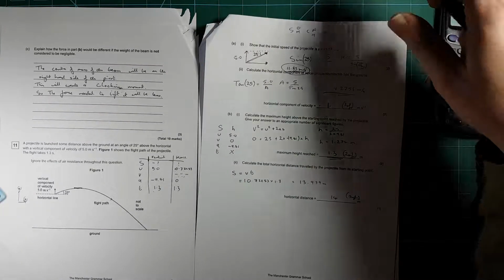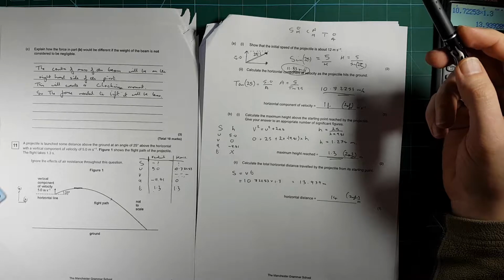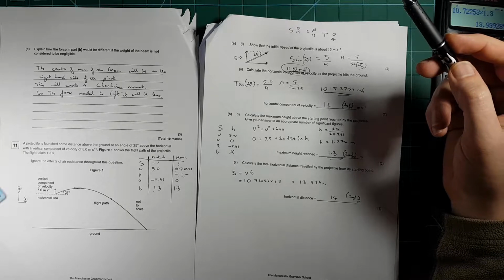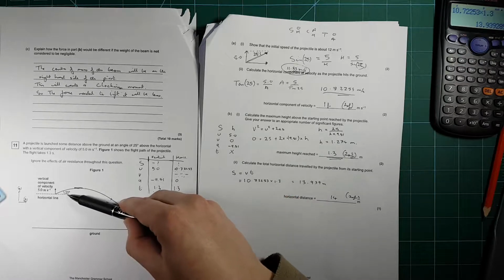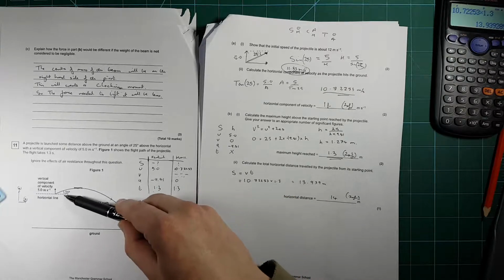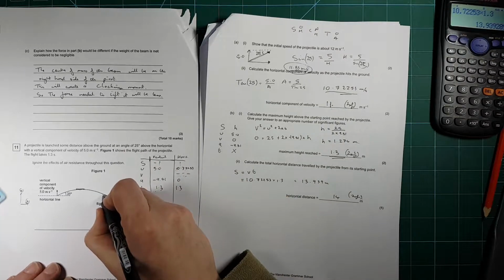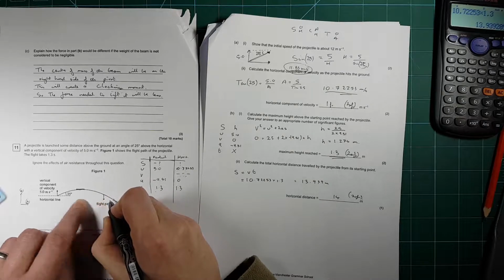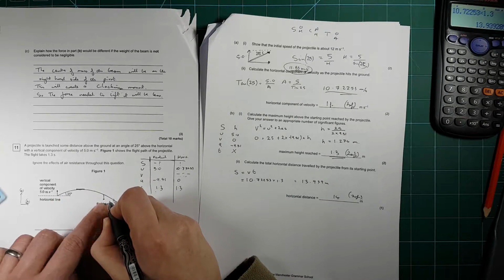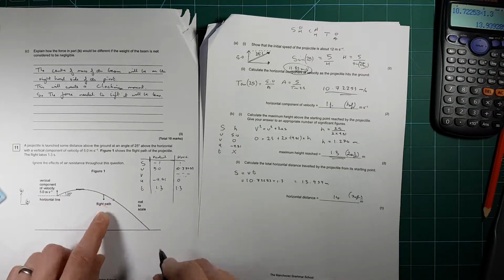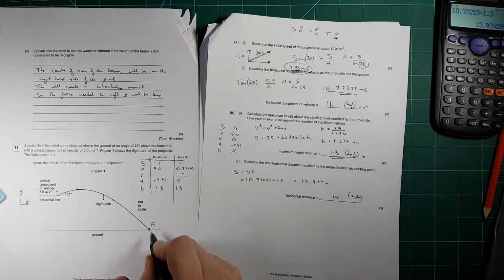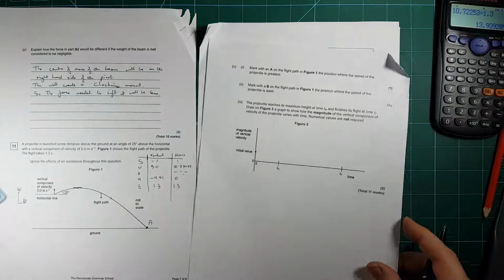Let's just double check that. Yeah, because this is lower down than this, so it's guaranteed. By the time it gets to here, the vertical velocity will be the same as the vertical velocity going up there in magnitude. So that'll be 5 meters per second. So it's only going to get faster as it falls. So it's going to be down there, that point there.